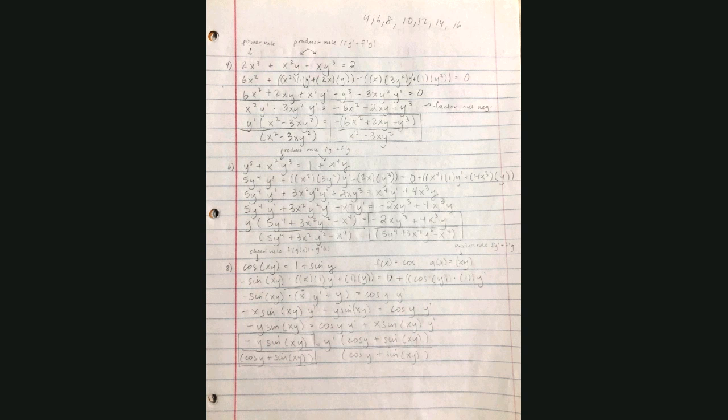So you would do x squared, then y to the 3rd prime, which is 3y squared, and you would put a y prime at the end, plus 2x, and then regular y to the 3rd.